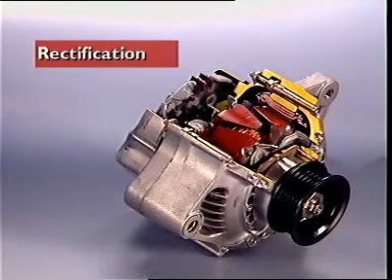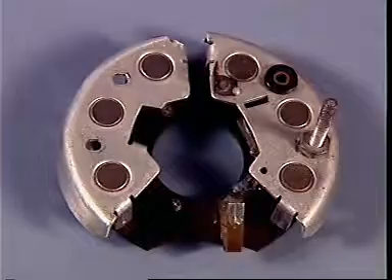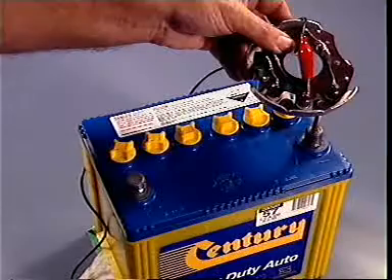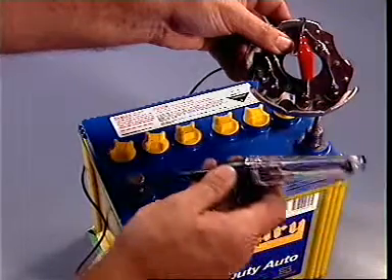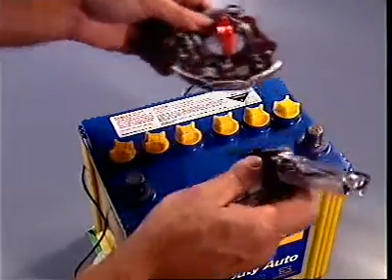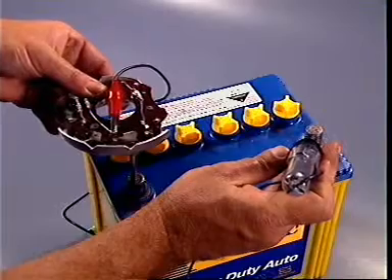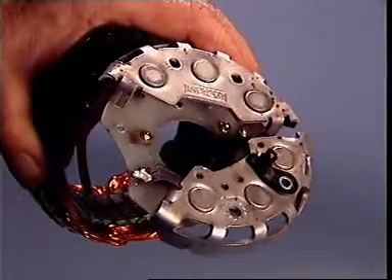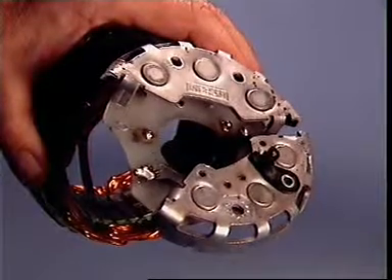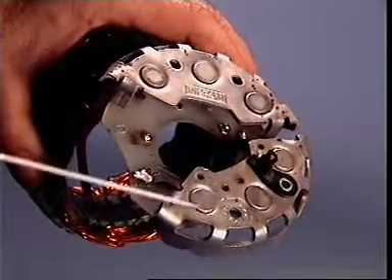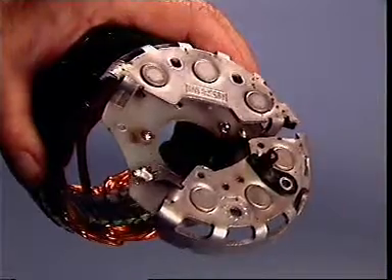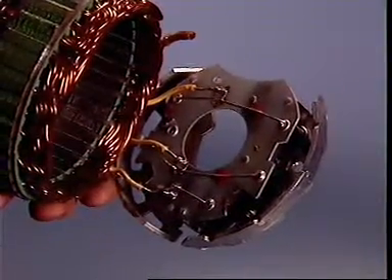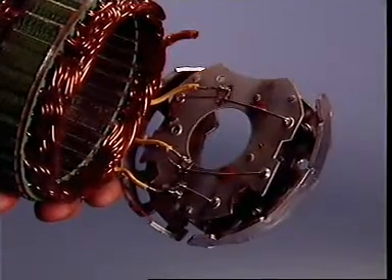This section examines rectification. Automotive alternators use diodes in the rectifier assembly. A diode allows current to flow in the forward direction, but blocks the flow of current in the reverse direction. This is a 3-phase bridge rectifier. It has 6 diodes to rectify the total alternator output, 3 positive and 3 negative. One of each is used to rectify current in each of the 3 phase windings.